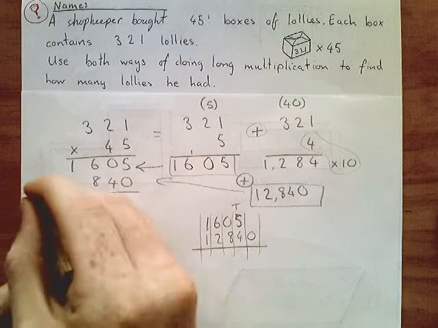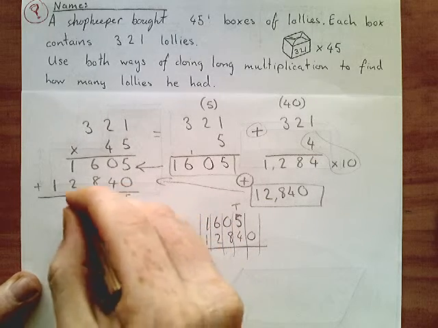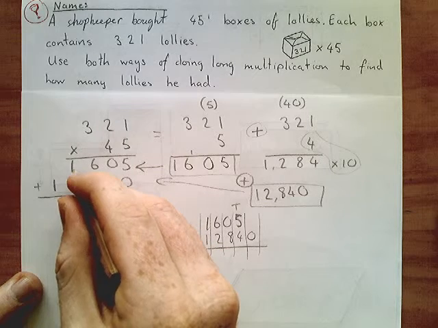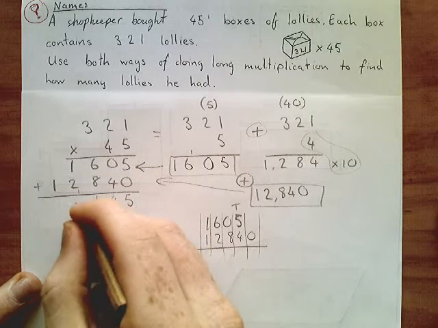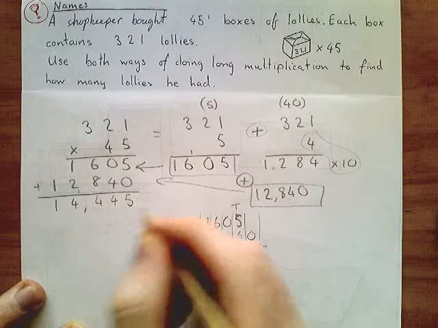So anyway, let's just add these. 5, 4, 6 and 8 is 14. 2 and 1, and the one I just carried is 4, and 1 and nothing is 4.